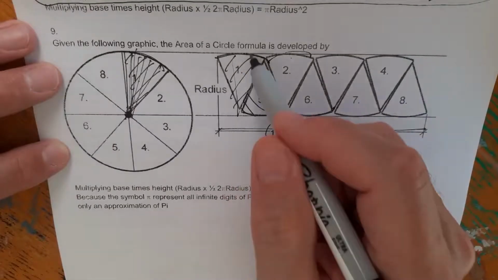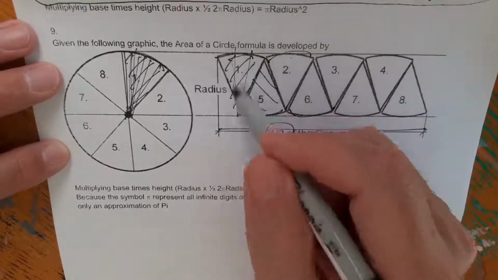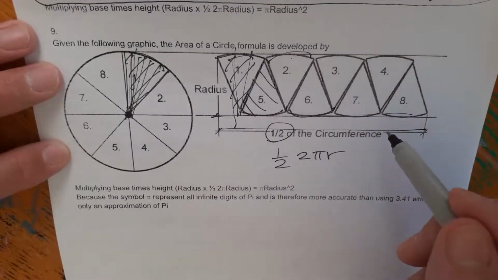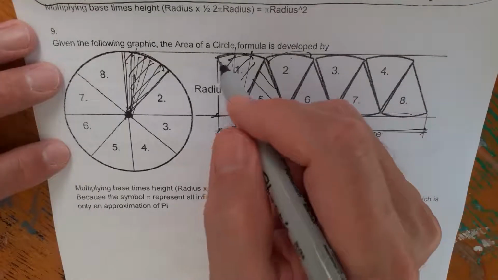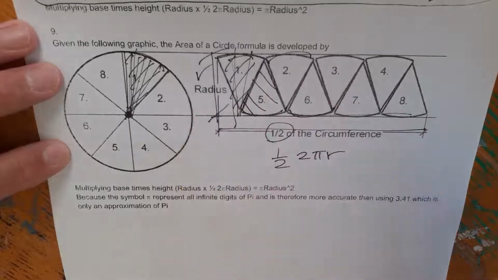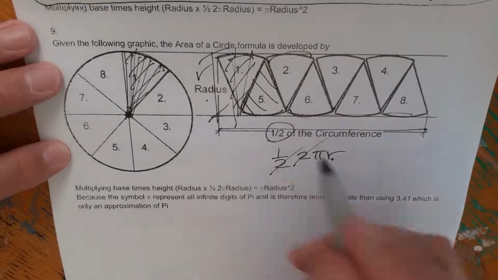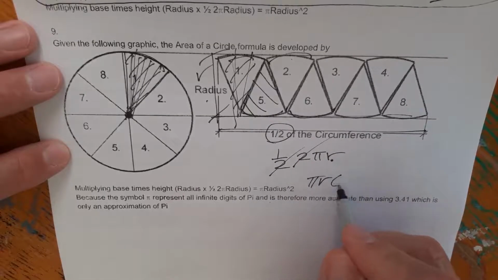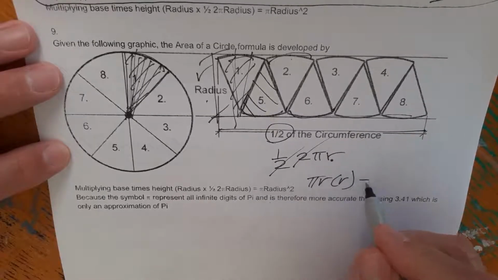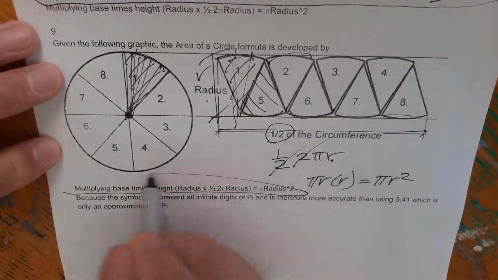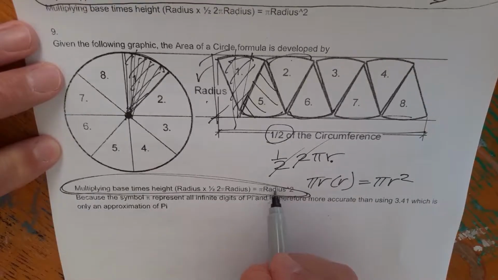The smaller the pieces of pizza are, the more accurate this starts to look like a rectangle. And we know how to calculate the area of a rectangle. It's base times height. The height of this thing is radius. So get rid of these 2's. We have pi r times radius. So pi r times radius would be base times height equals pi r squared. Oh. That is how you come up with pi r squared as the area of a circle.